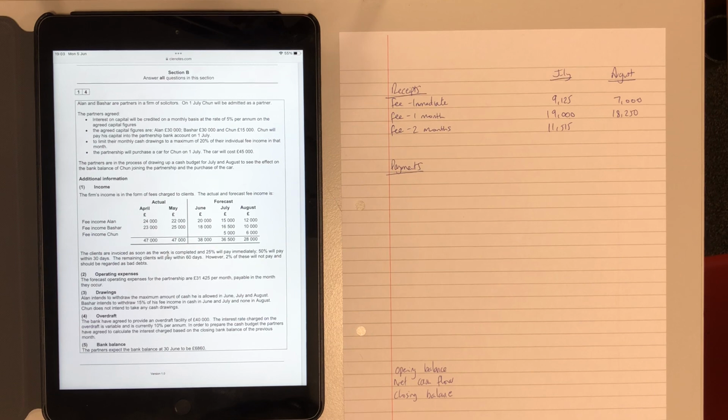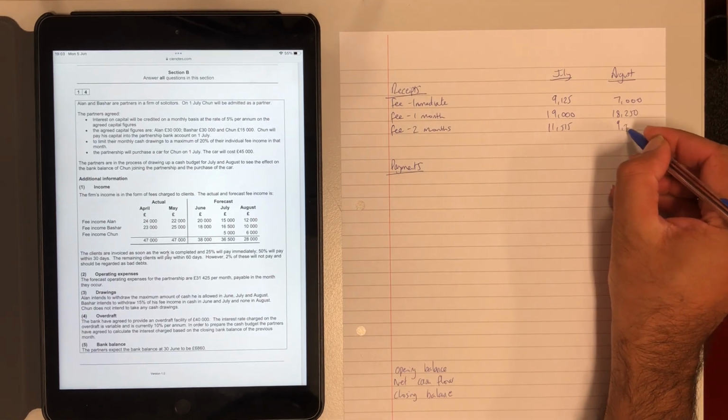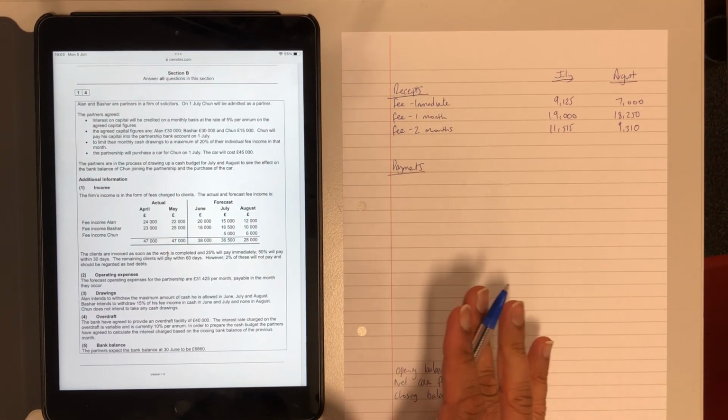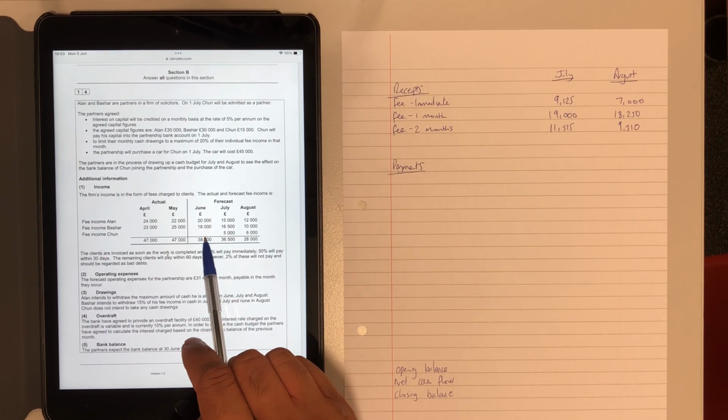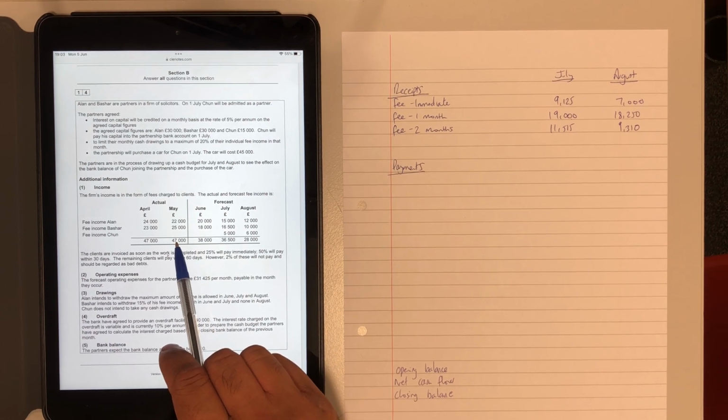So take 2% off, and you have 9,310. So very simple. People will pay in the month, 25% will pay in the month, 50% will pay the month before, and 25% will pay 2 months before, minus the 2%.